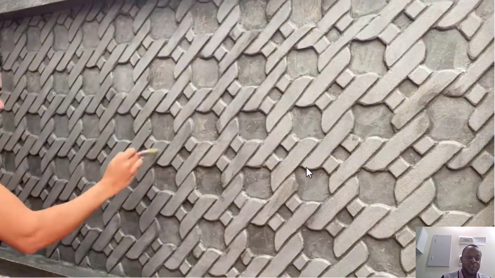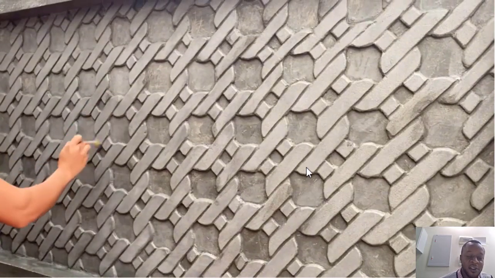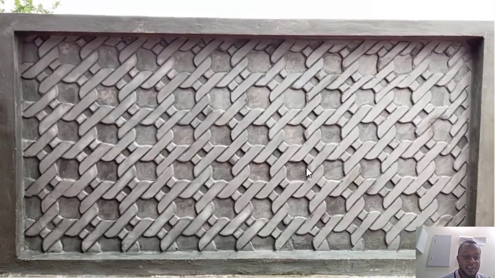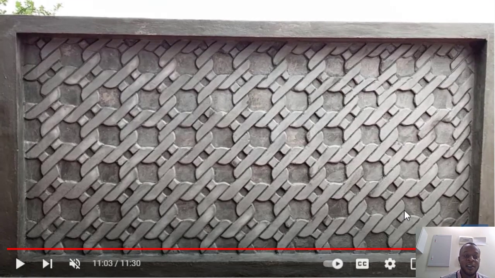It's amazing, right? Do you like this design? Why don't you try it in your next project? Right, so this is the finished product. As you can see, you achieved this great design with just a mixture of sand and cement.